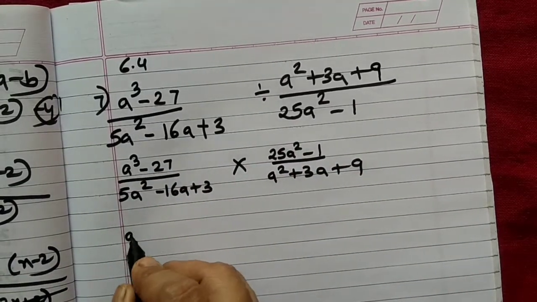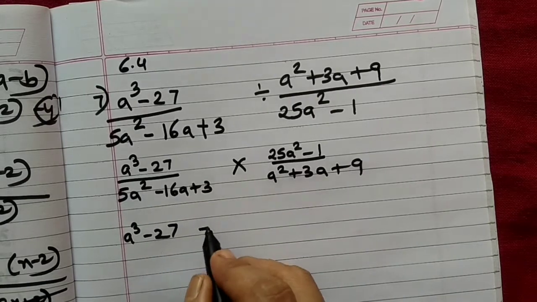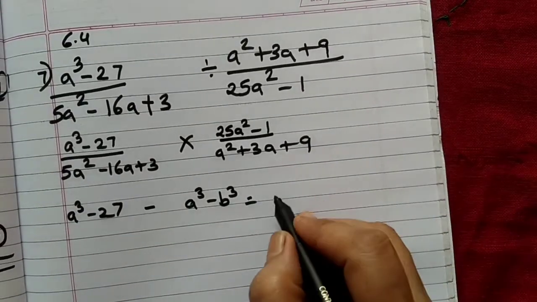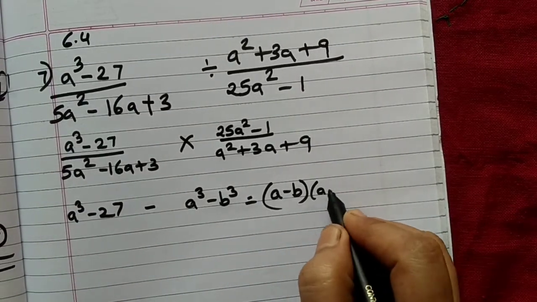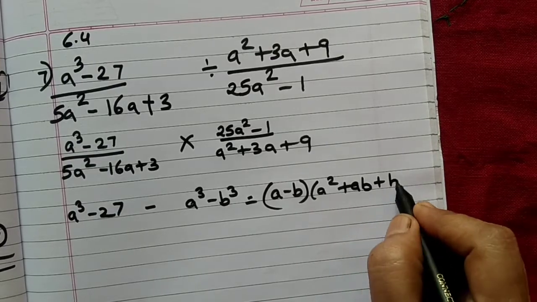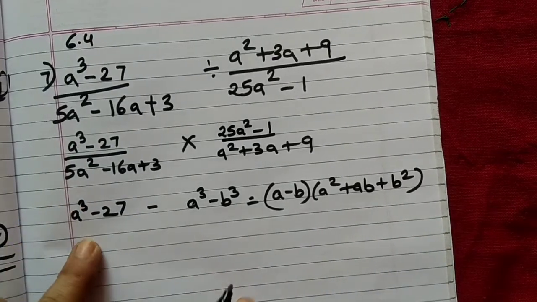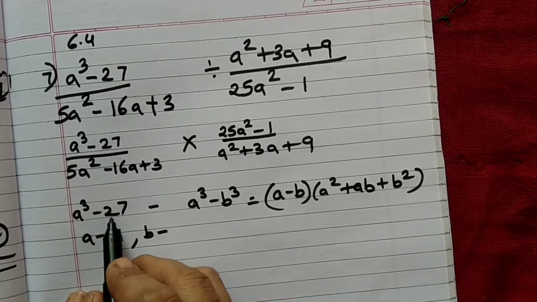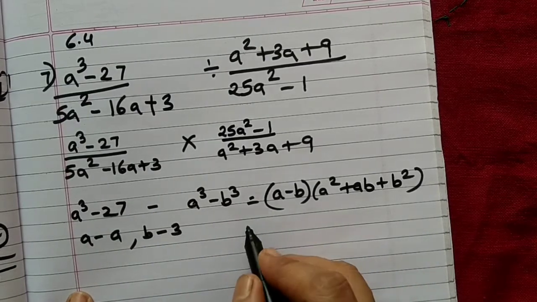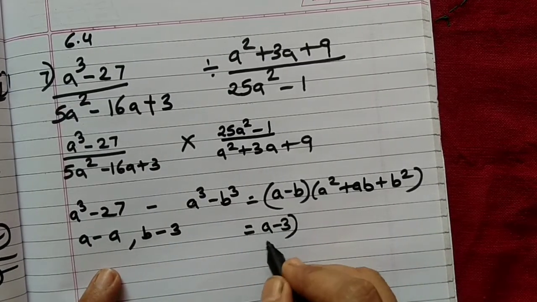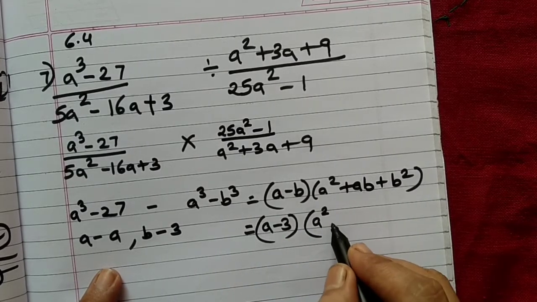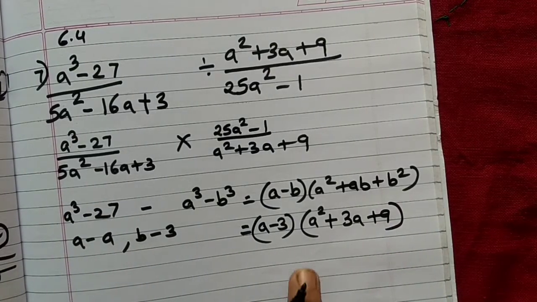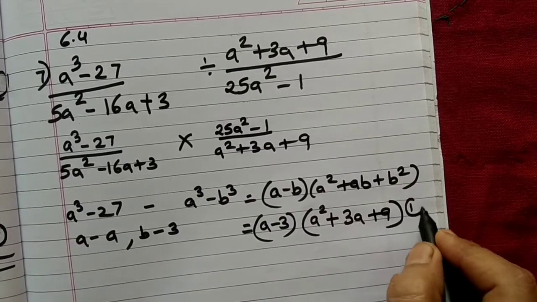So the first expression is a cube minus 27. Now this is in the form of a cube minus b cube, and the solution for a cube minus b cube is a minus b into a square plus ab plus b square. What is a in here? It is a, and b is, now this is b cube, so b is 3. Now we substitute here. So we get a minus 3 into a square plus 3a plus 9. I have directly written 9, I have not written 3 square, since 3 square is 9. So this is equation 1.